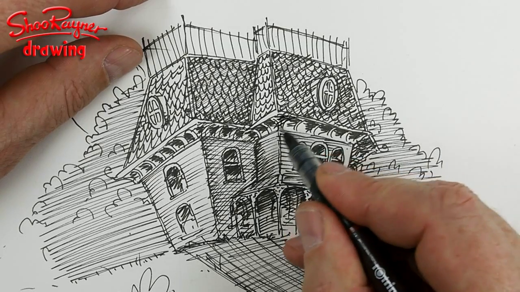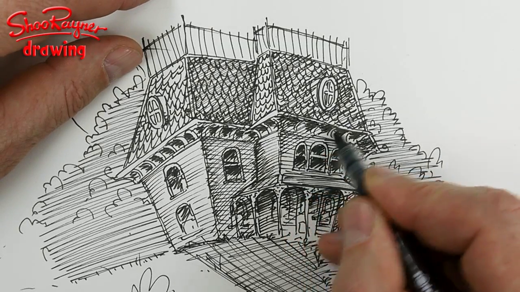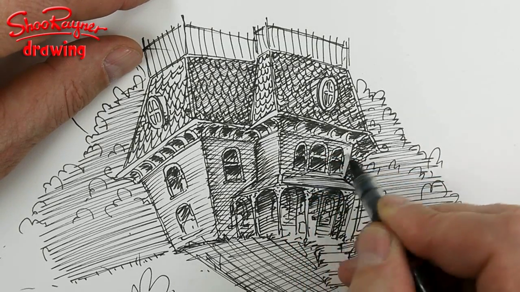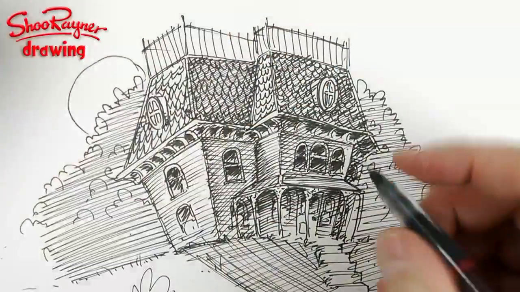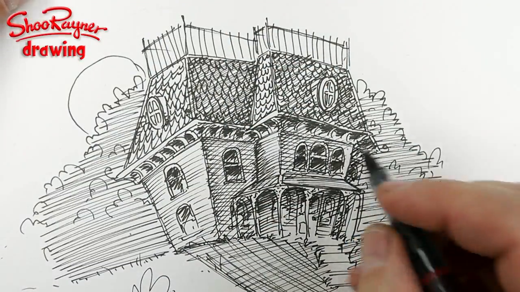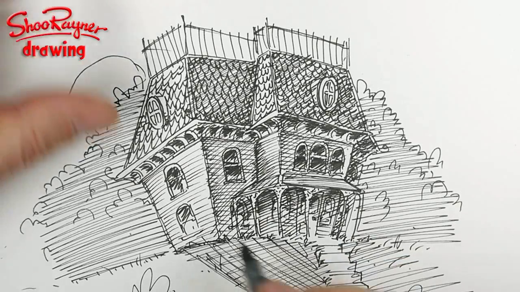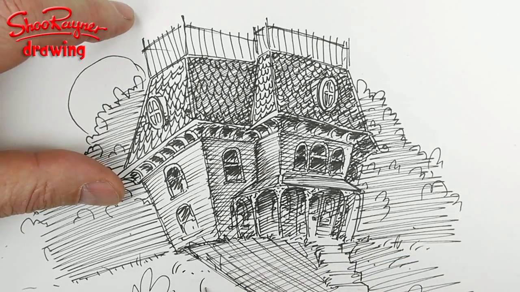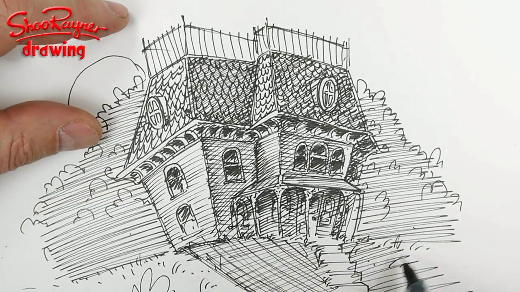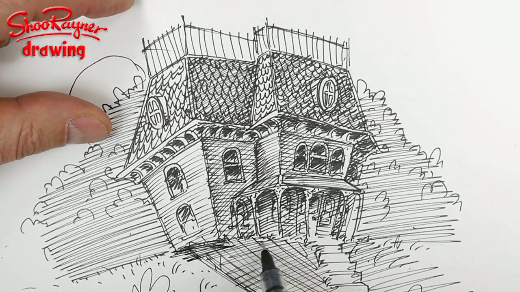And then I'm going to do the same here, but I'm going to make it kind of get lighter here so that this edge shows up better. And again, we really need to make this dark in there, and have more grass and stuff going in there.